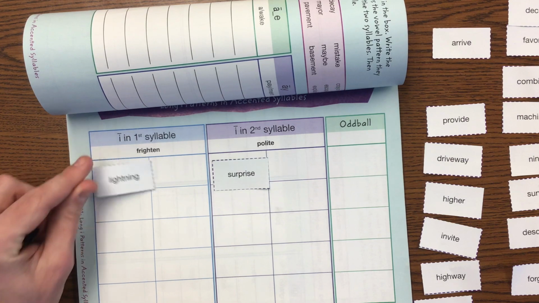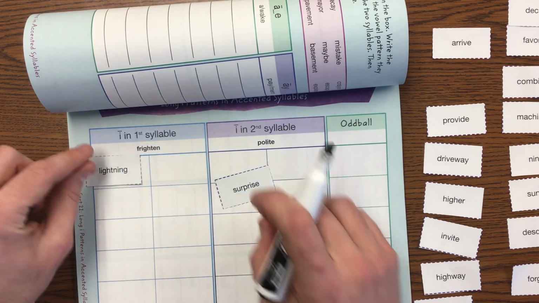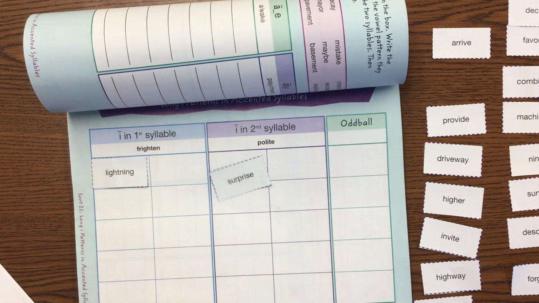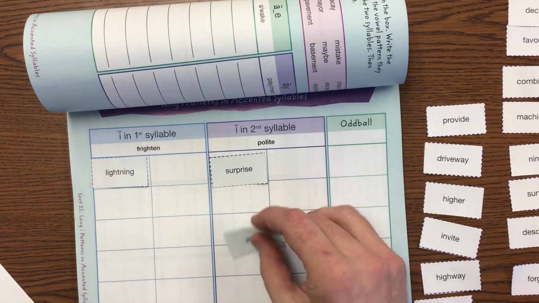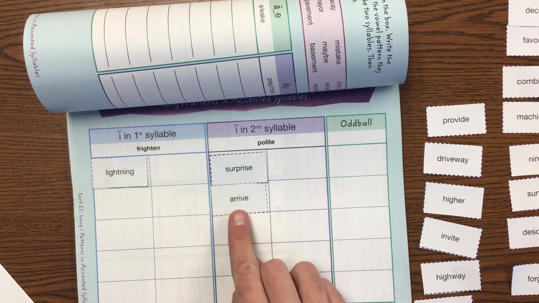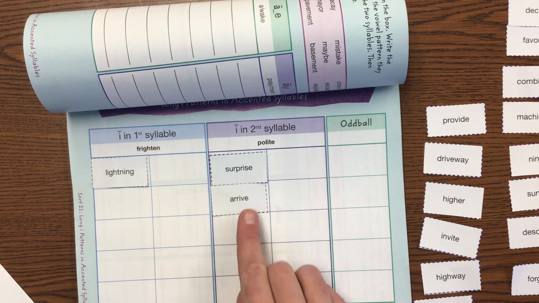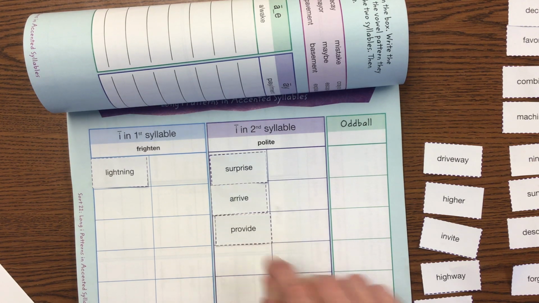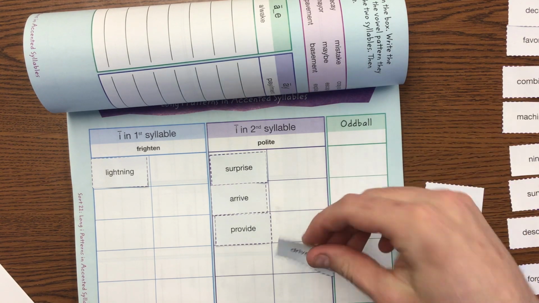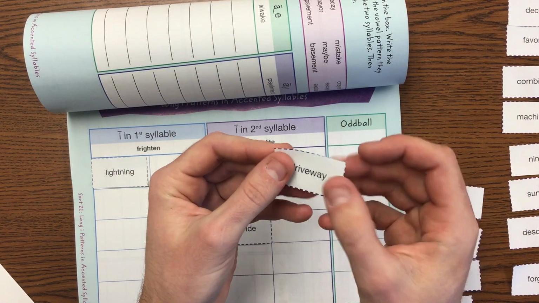Now I'm going to go through them a little bit quicker as I'm talking through them all. I have arrive, okay? Arrive's going to be in the second syllable, the I consonant E. I have provide, long I in the second syllable. Driveway is interesting too because it's a compound word.